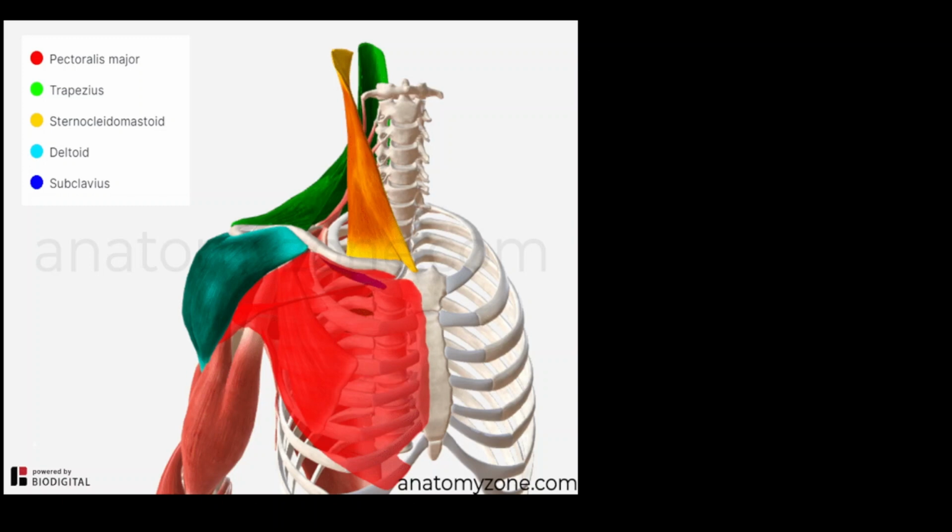Taking a look at the muscle attachment of the clavicle, we can see here that we have the sternocleidomastoid muscle attached to the clavicle. We also have the pectoralis major muscle having an attachment at the clavicle. We have the deltoid muscle here having an attachment to the clavicle, as well as the trapezius muscle on the posterior side having an attachment to the clavicle.